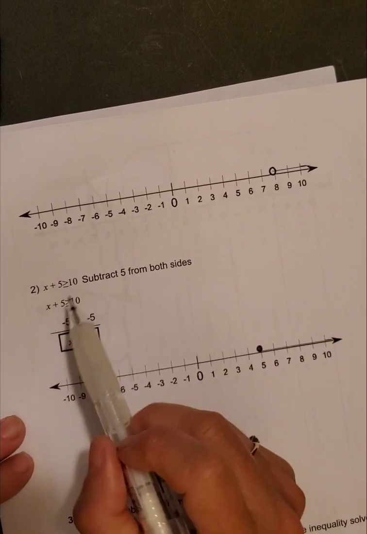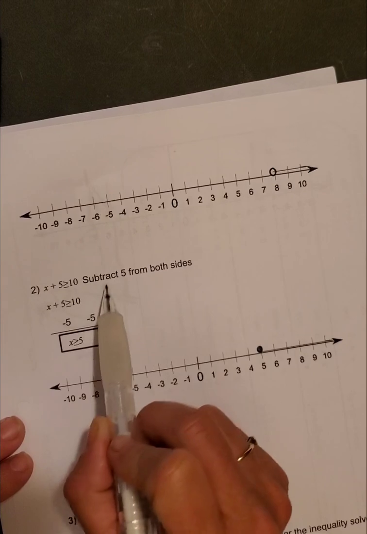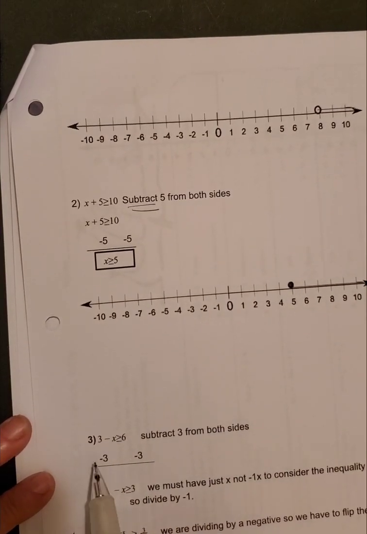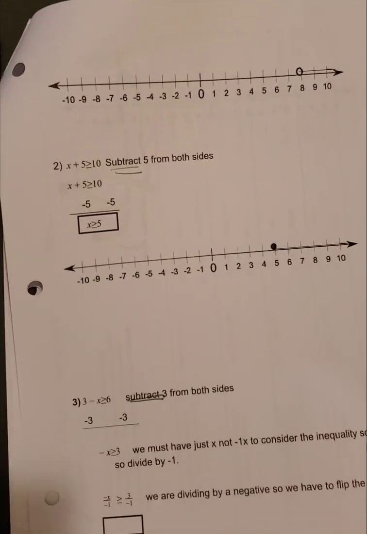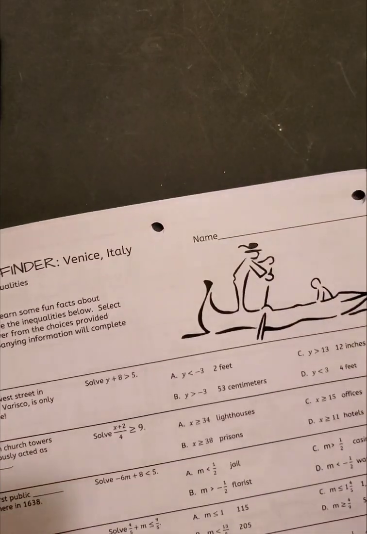Subtract 5 from both sides. On this, we're subtracting, so we don't have to flip the sign. Okay? So the only time you flip that sign is if you multiply or divide by a negative. All right, so let's do a few of these together.